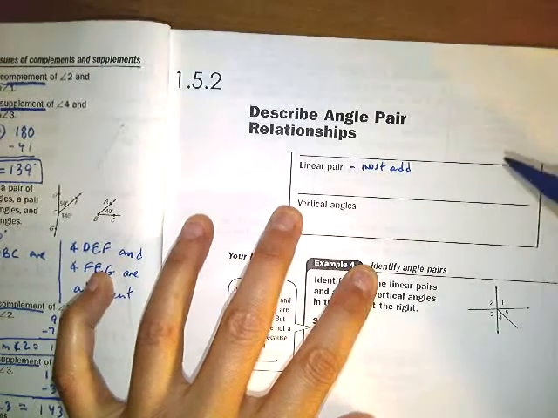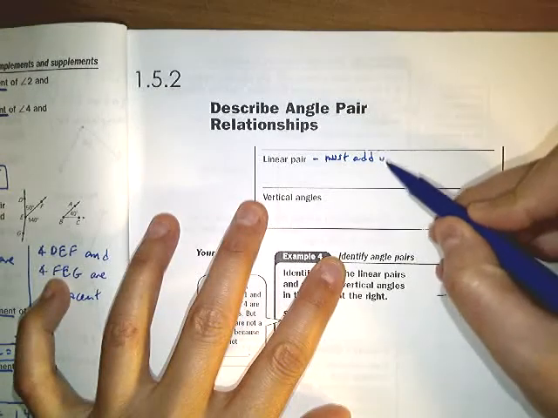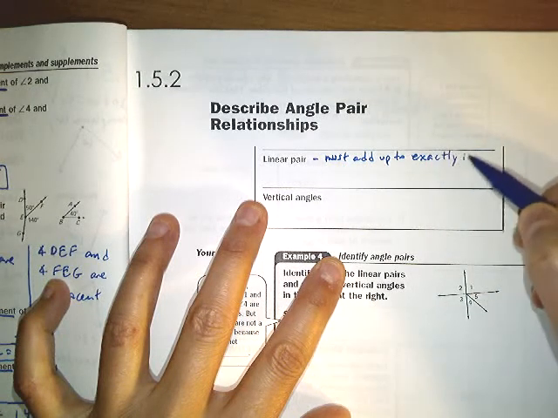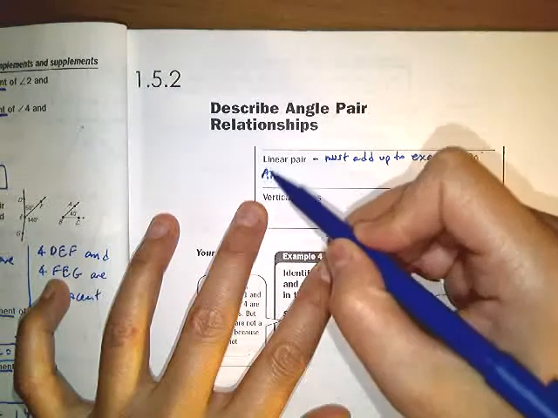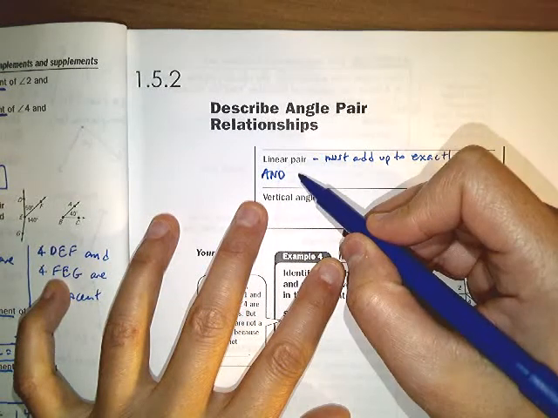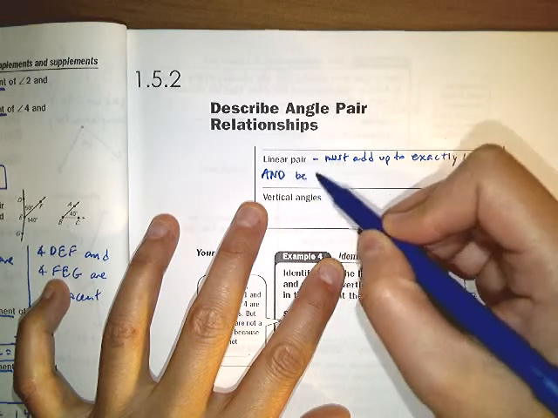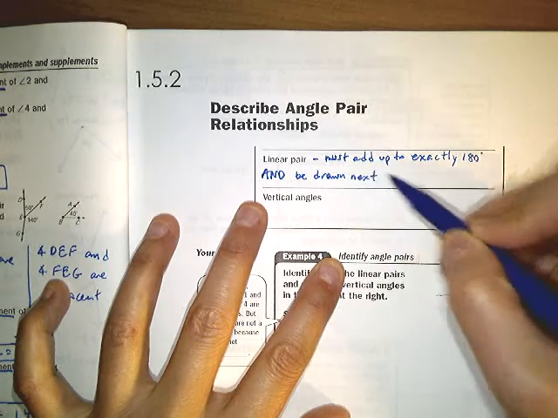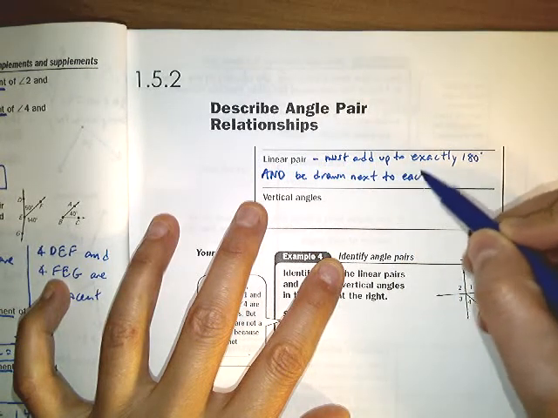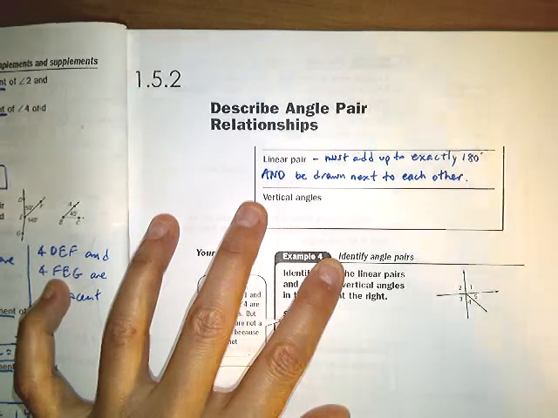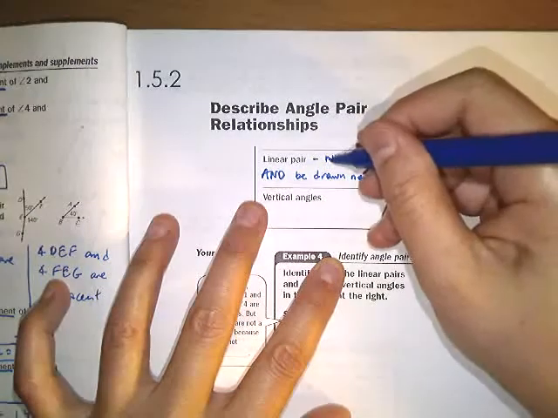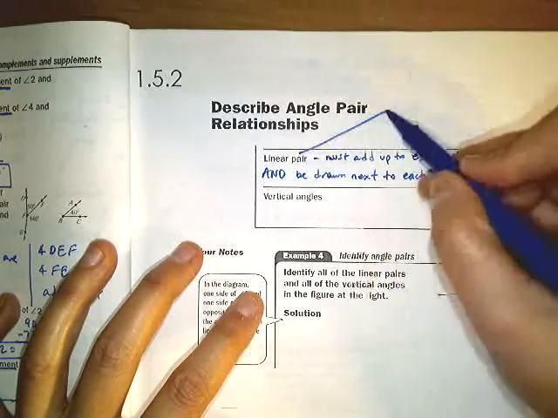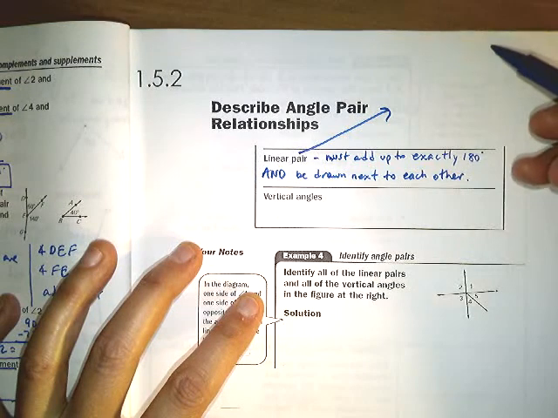So here's how I would define a linear pair. They must add up to exactly 180 degrees and be drawn next to each other. So if I drew a picture of a linear pair, it might look something like this.